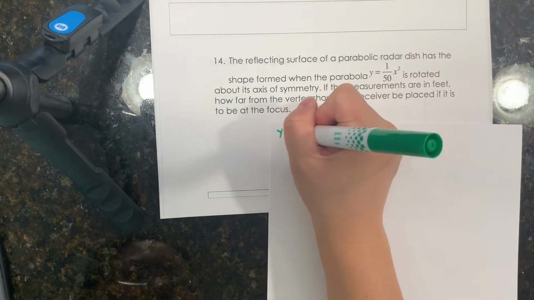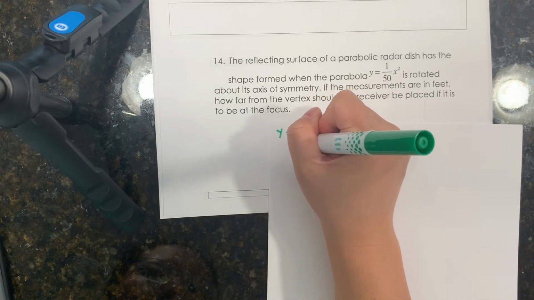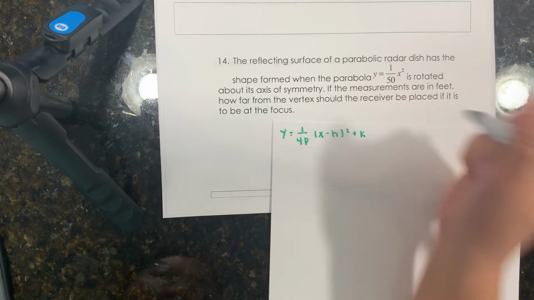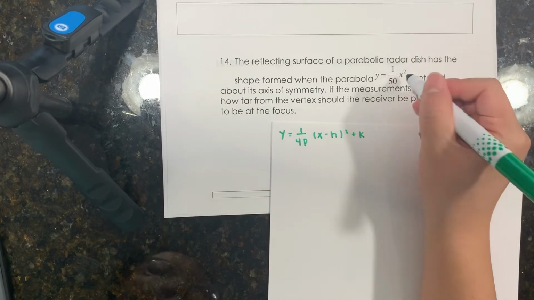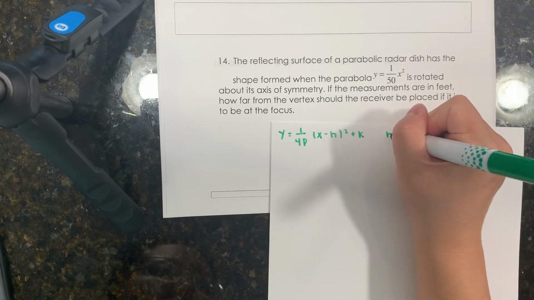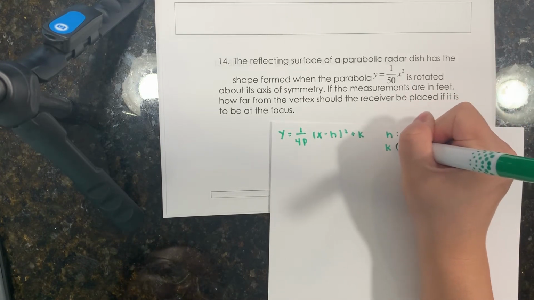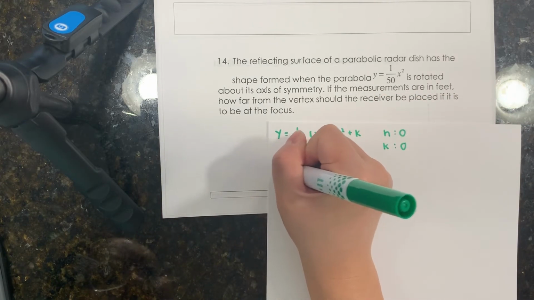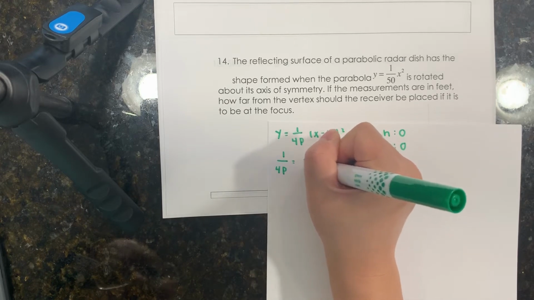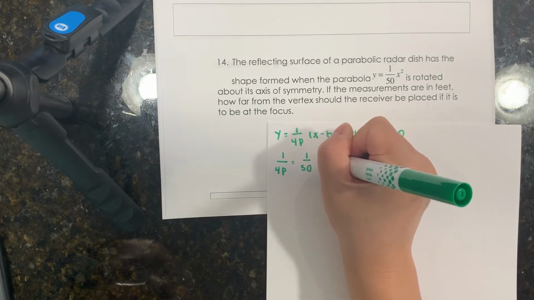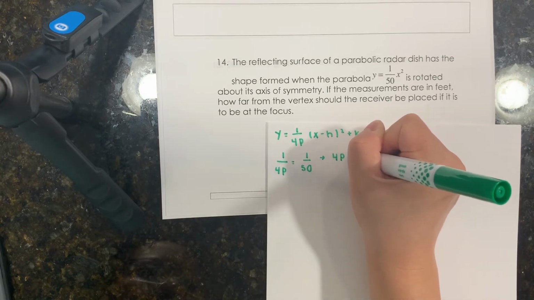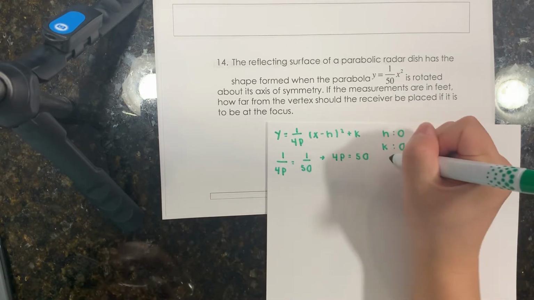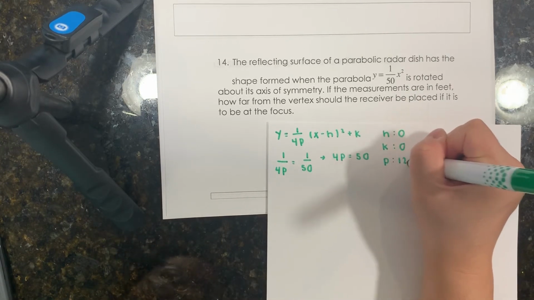So again, using my equation, y equals 1/4p times (x minus h) squared plus k, I notice that there's no h and there's no k in this equation. So that means h is 0, and then again k is 0. Then I'm going to solve for p by setting 1/4p equal to 1/50. By cross multiplication, I get 4p is equal to 50. So p is going to be equal to 12.5.